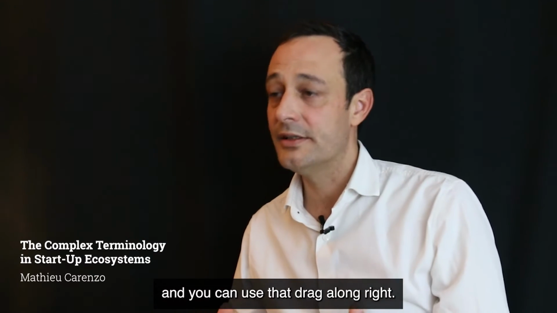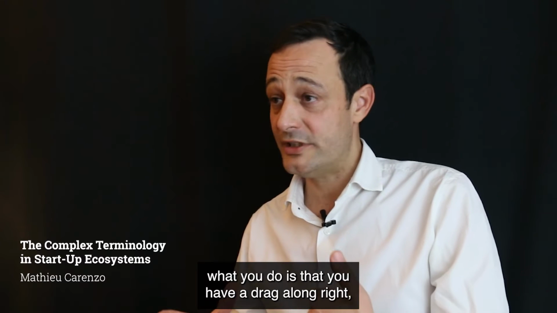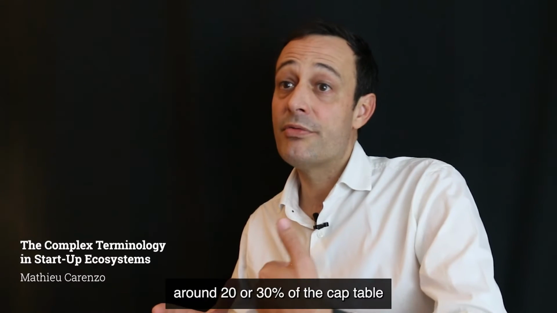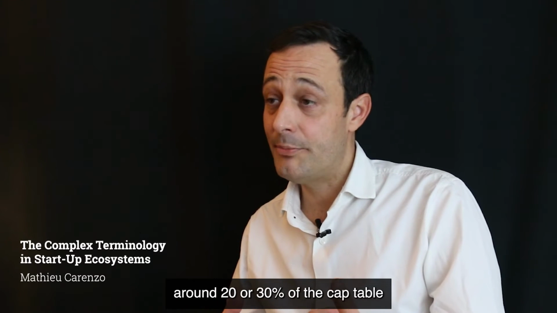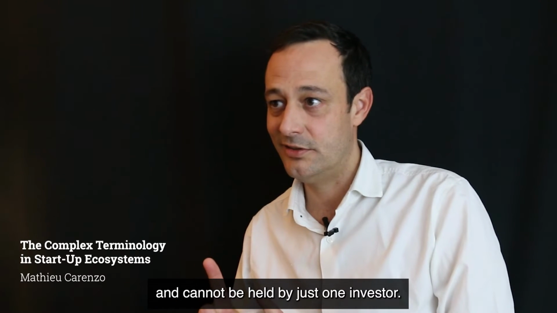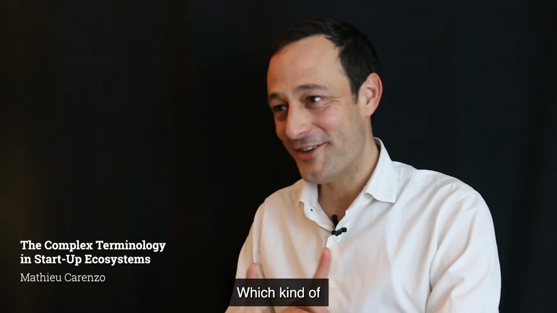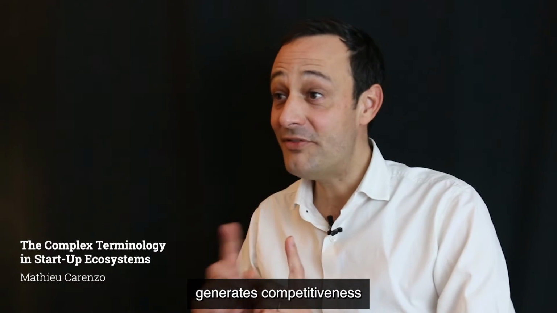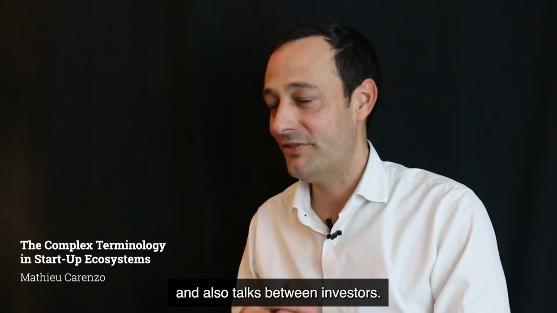So most of the time, you have a drag along right which is around 20 or 30% of the cap table and cannot be held by just one investor, which generates competitiveness and also talks between investors.